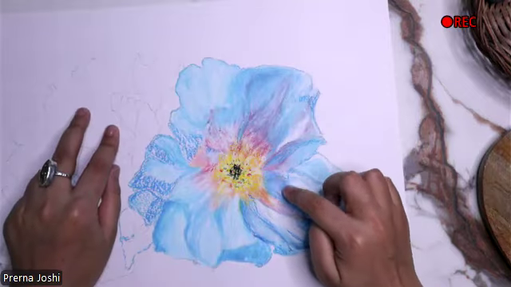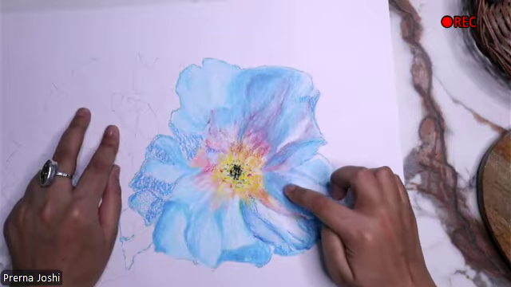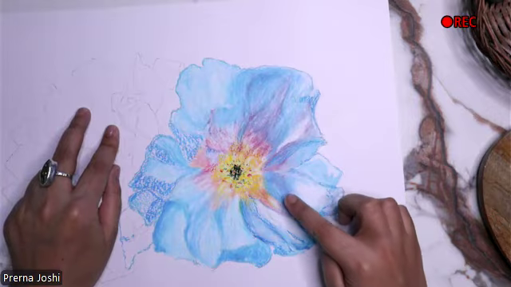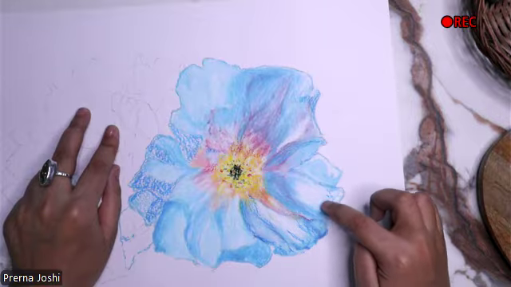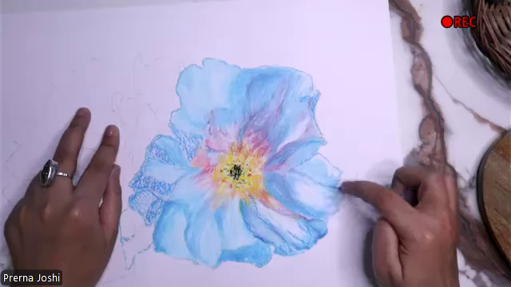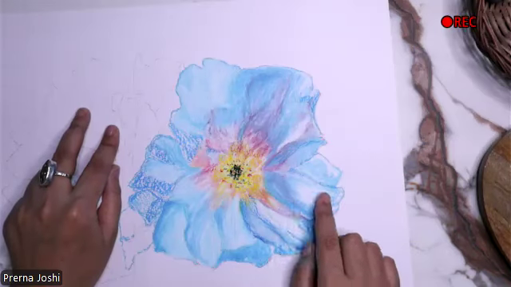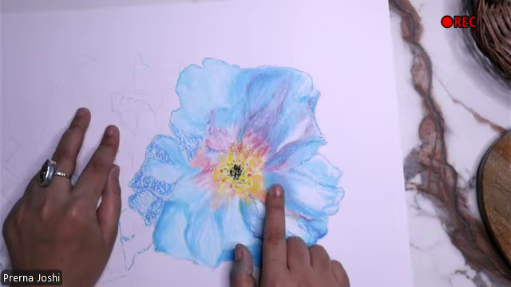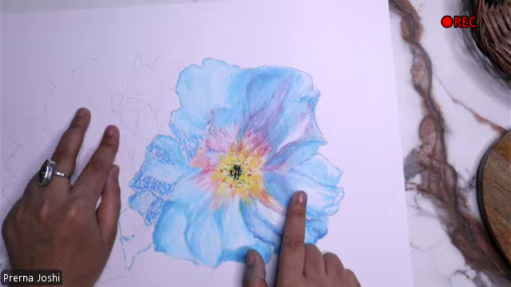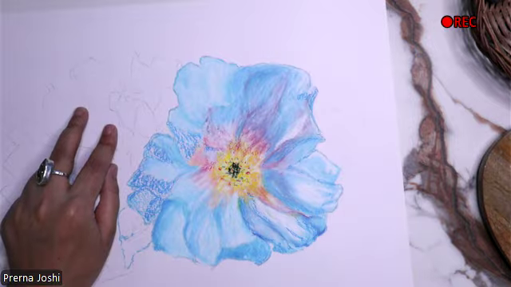Same way here. There should be balance between shade when you are moving from darker to lighter tone. So you have to take care that there is no line visible. Okay, so get rid of those lines.